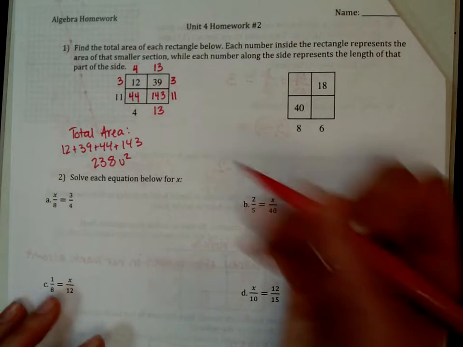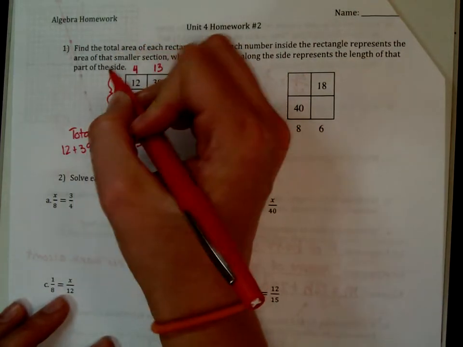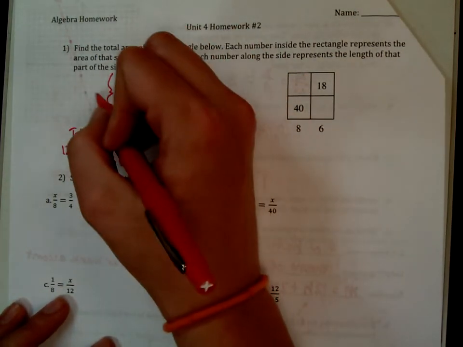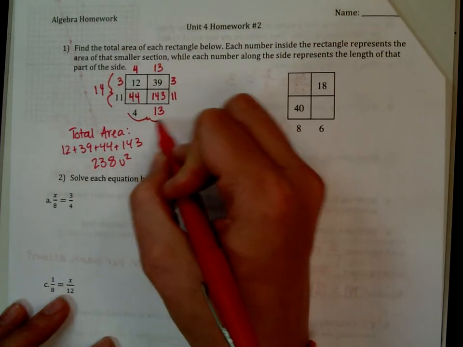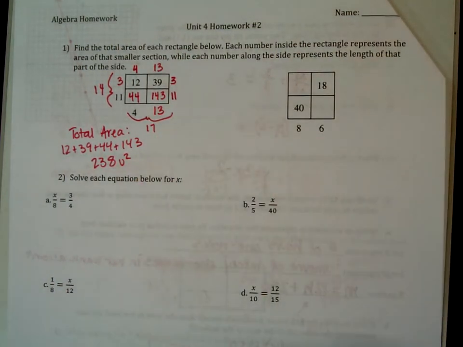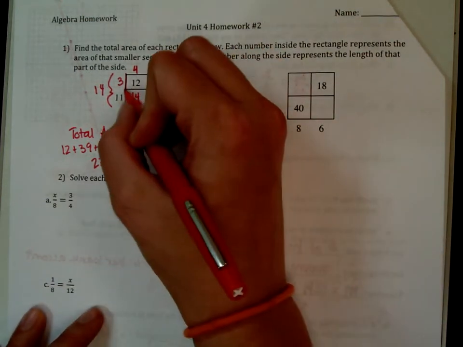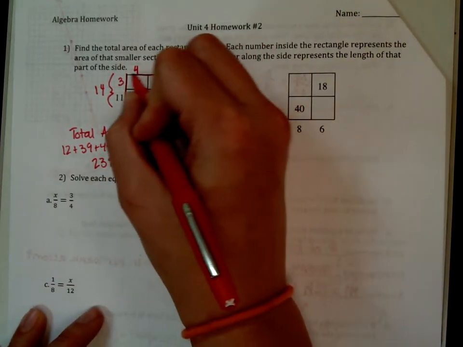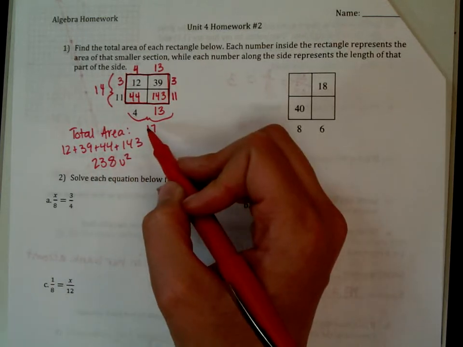We could check that by multiplying the whole side. So that's 3 and 11 makes 14. 4 and 13 makes 17. 14 times 17 is 238. So if we did the whole thing, 14 times 17, we'd also get 238.